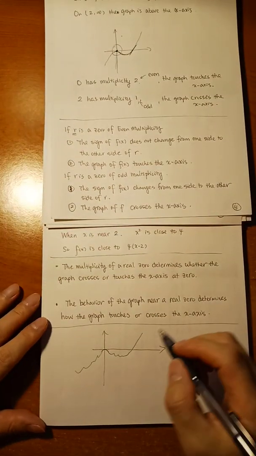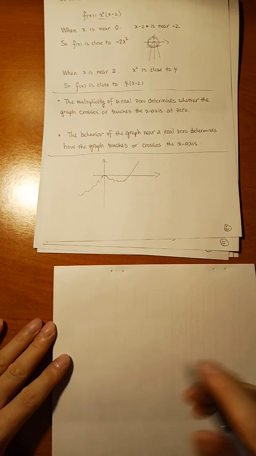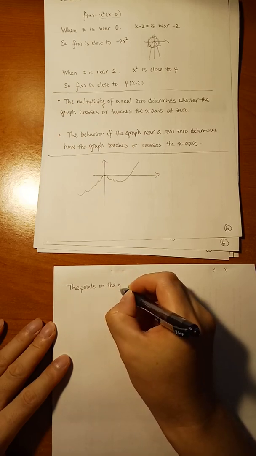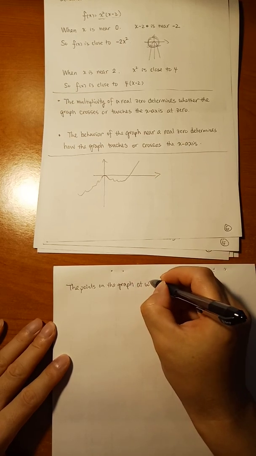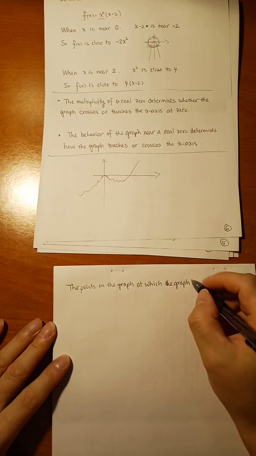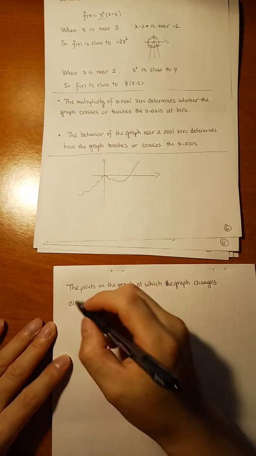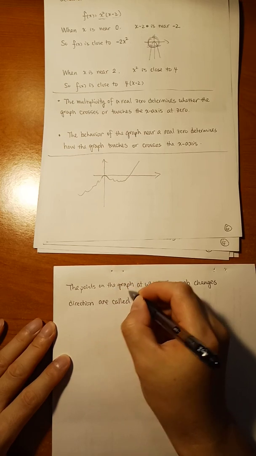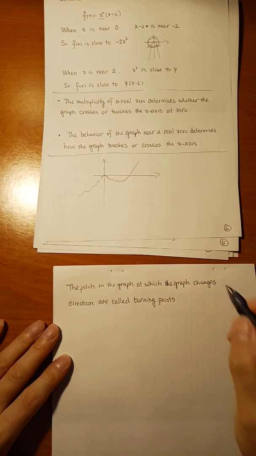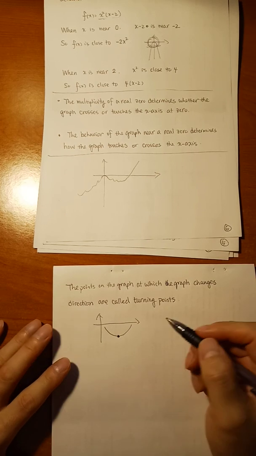And to discuss the waves, we need the turning point. The points on the graph at which the graph changes direction are called turning points. So for example, this point is a turning point. Why is it called a turning point?